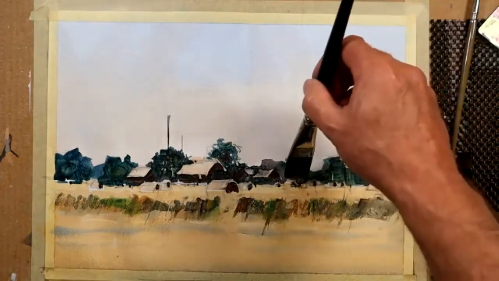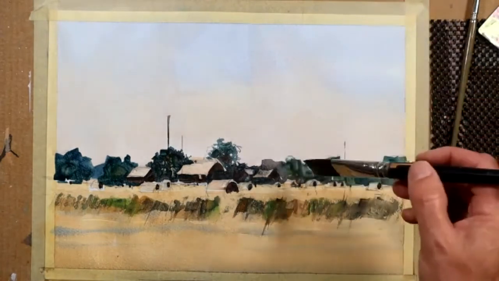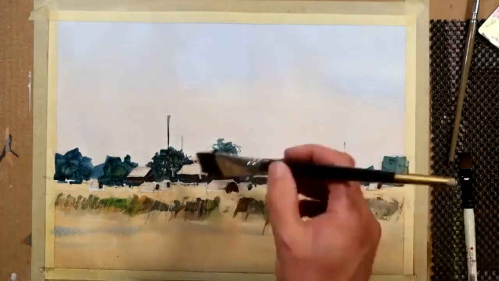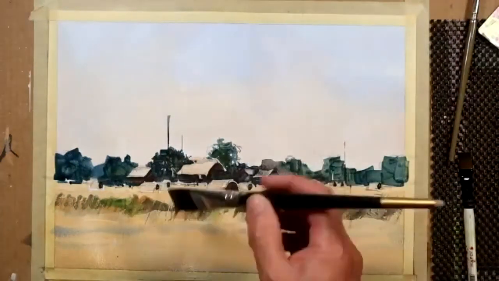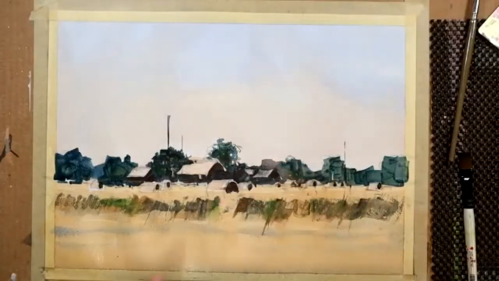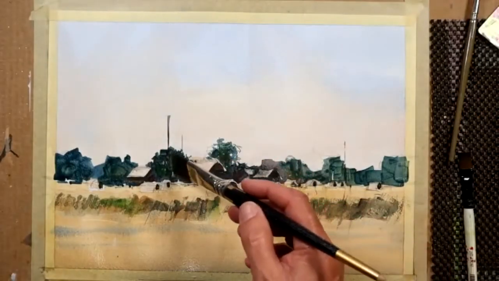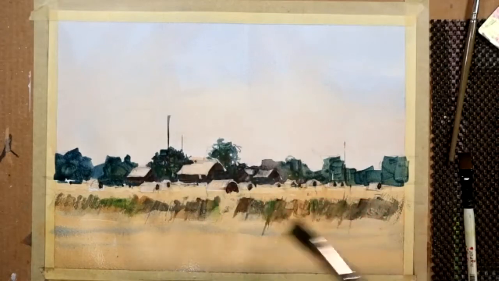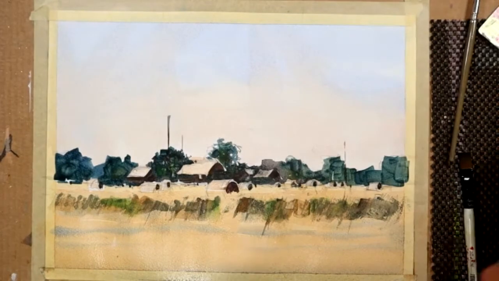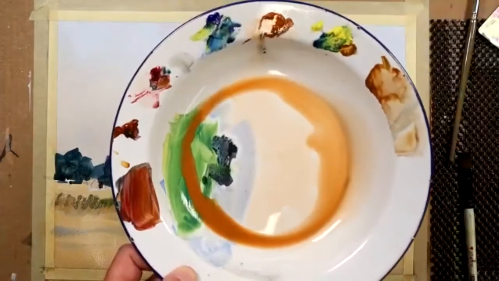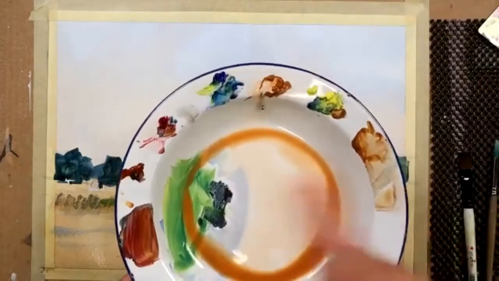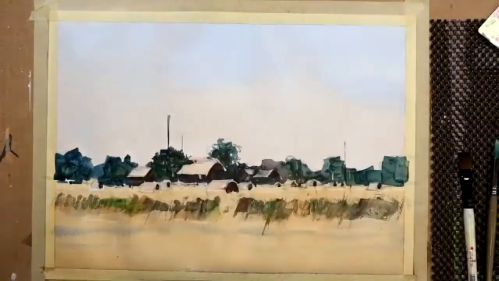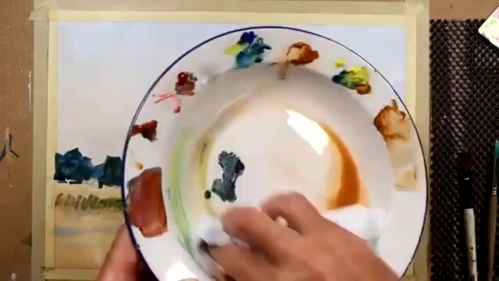Okay. Can go into the background in some of those trees with the same color. You don't want too much back there because saturated color like this, which it is, doesn't show up that much at distance. So only put a tiny bit of this color in the background. Okay. Now I'm going to clean this palette off because what I'm going to do next is not going to be easy to achieve with all that water in the mix. So there it goes.